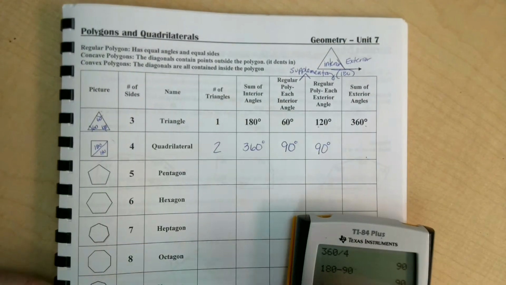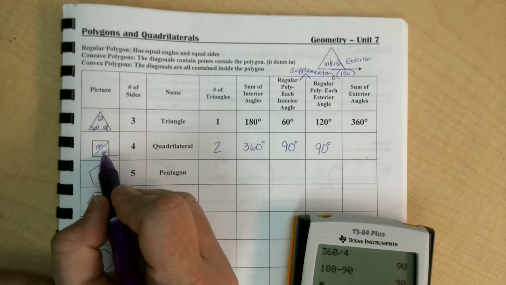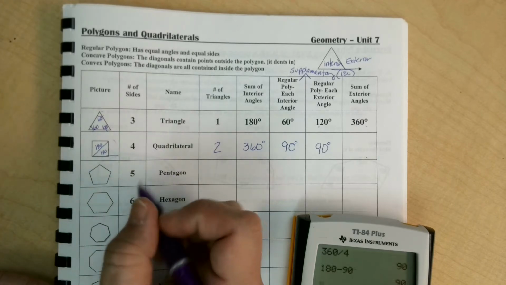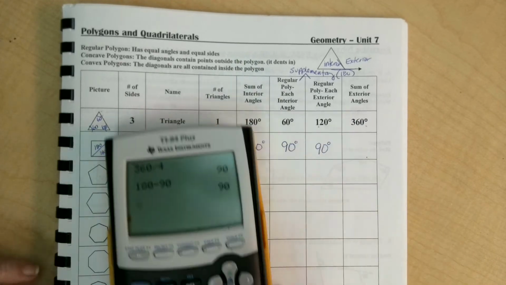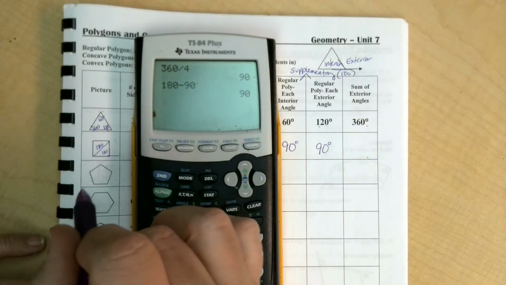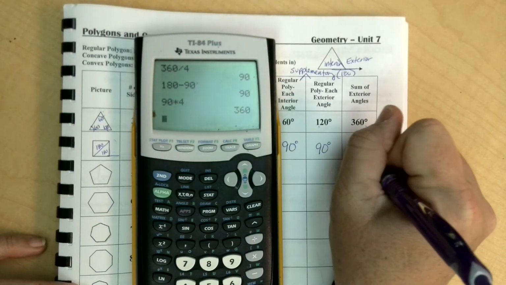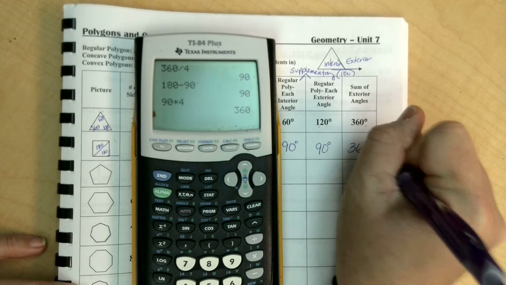So that should make sense to you that if you have a quadrilateral, it makes that T shape. If you have a 90 on one side, you have a 90 on the other. And we talked about that. And so now if I have 90 degrees on the outside and I have 1 at each of the corners, 90 times 4, well, that takes me back to 360.